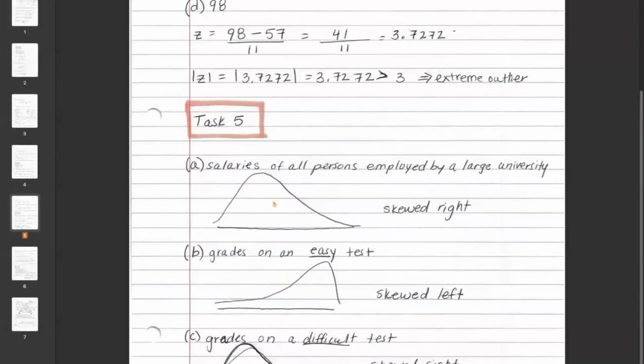So here, I would assume that it would be skewed to the right because most of the people at the large university make a smaller amount of money. You have the students, who make maybe minimum wage or a little over. And then when you get to the highest positions where people are making a lot of money, you have very few people as people make more money.